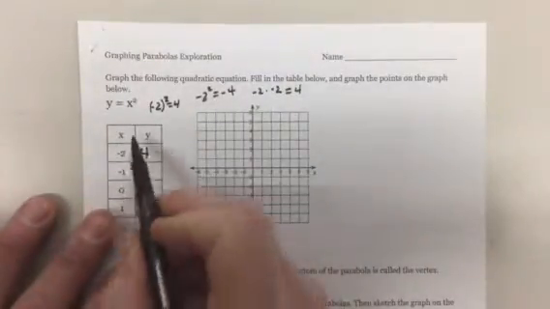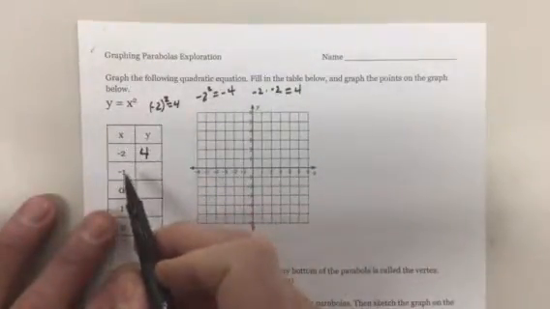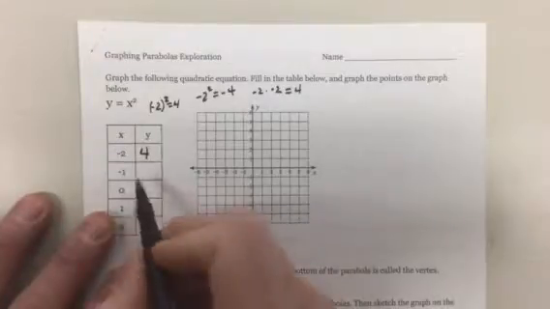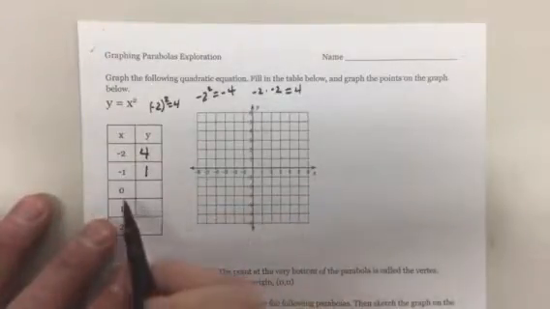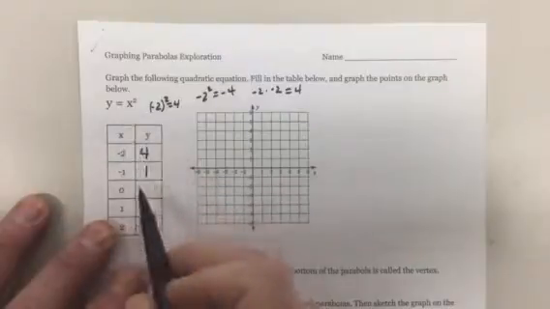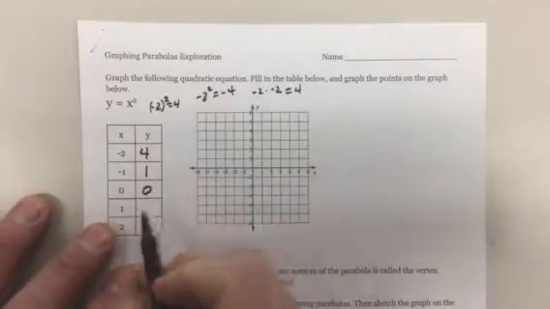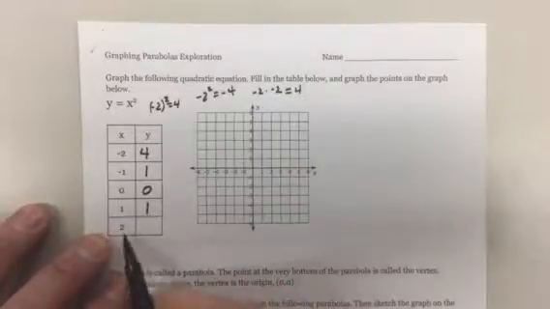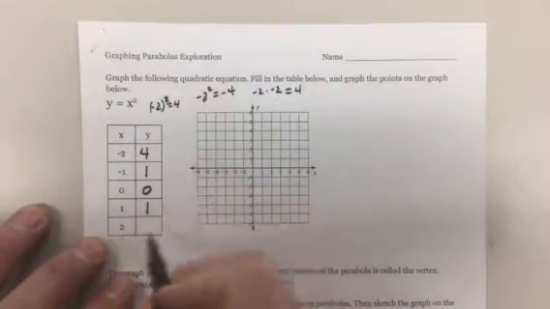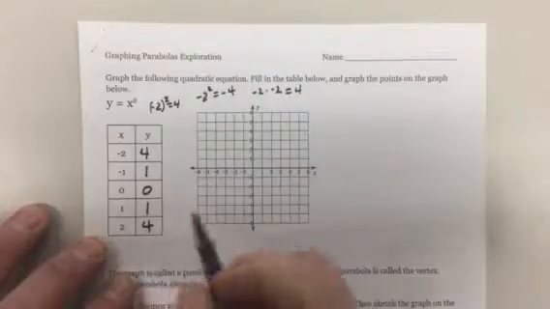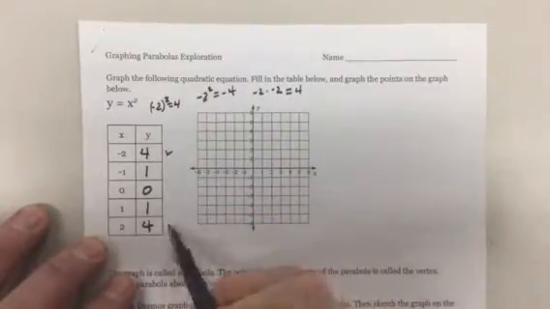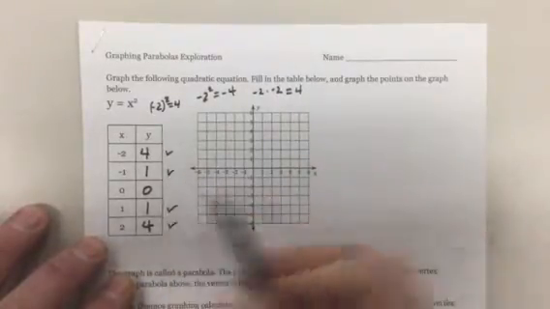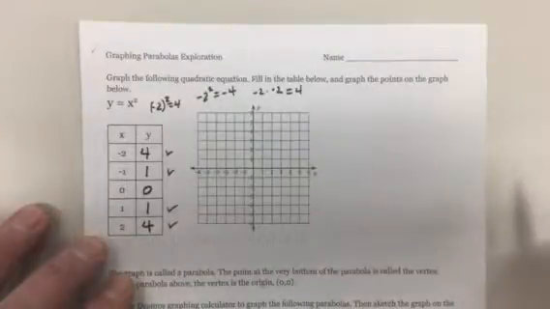So -1 plugged into x squared would be -1 squared, which is -1 times -1, which is 1. Plug in a 0. 0 squared is 0. That's an easy one. Plug in a 1. 1 squared is 1. And plug in a 2. 2 squared is 4. So you'll notice that the same numbers appear on either side of the 0. And the same thing happens on the graph.